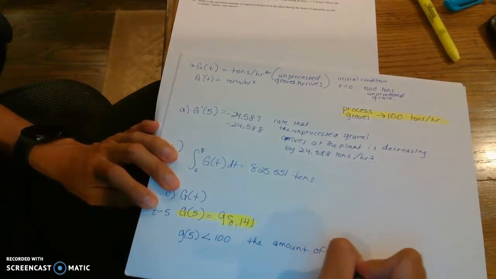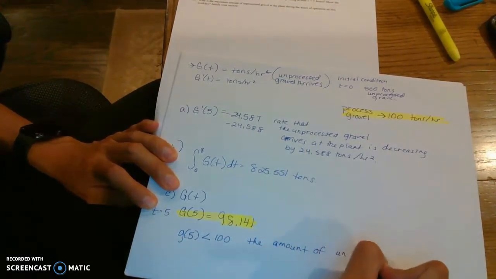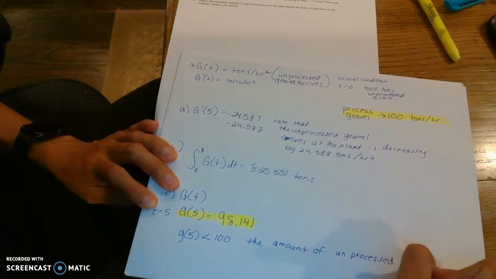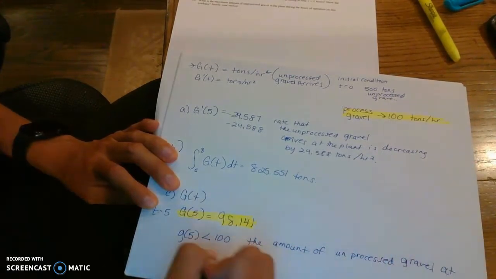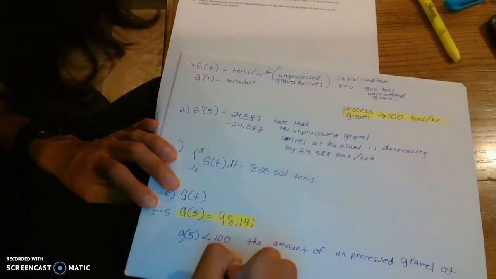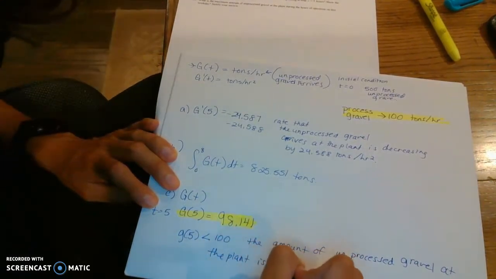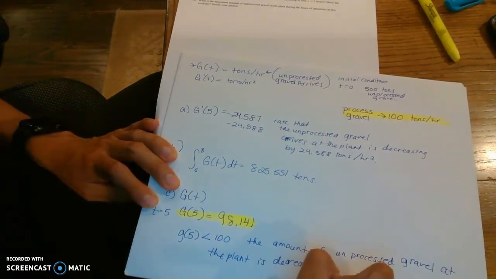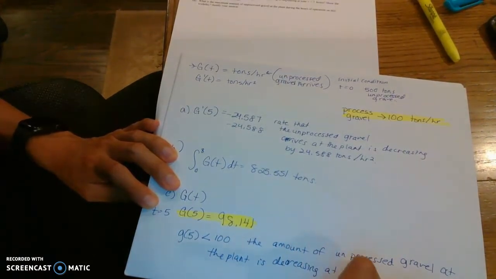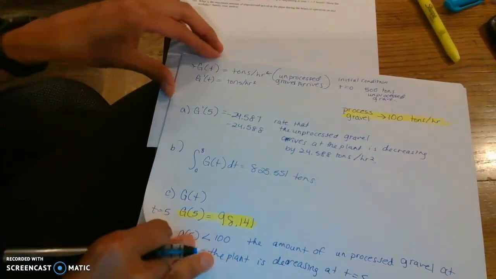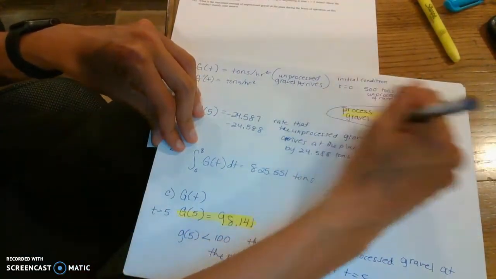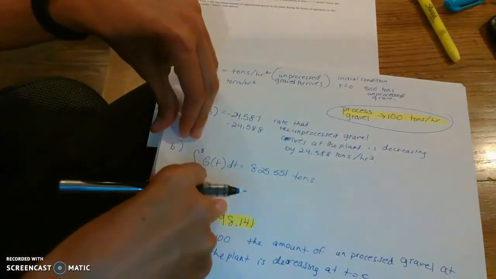the amount of unprocessed gravel at the plant is decreasing at T equals 5. Okay. That one was a little tricky. You had to know to compare it to the fact that we had processed gravel.